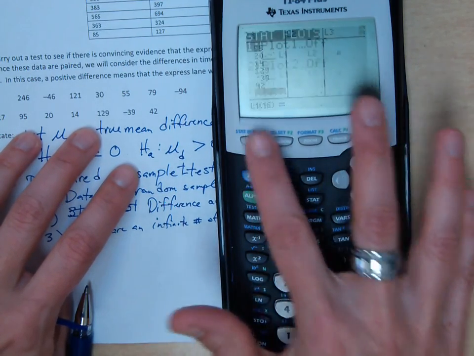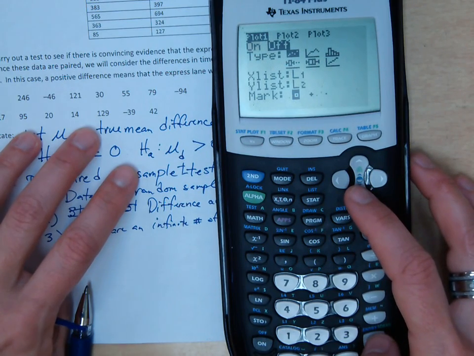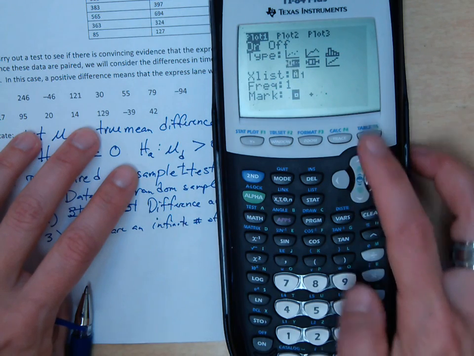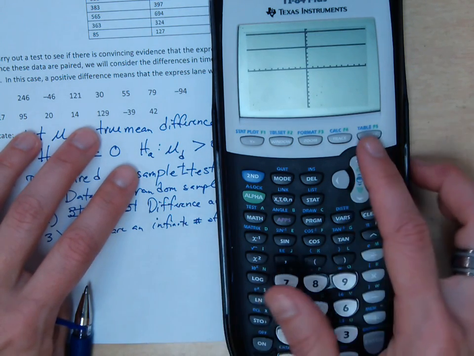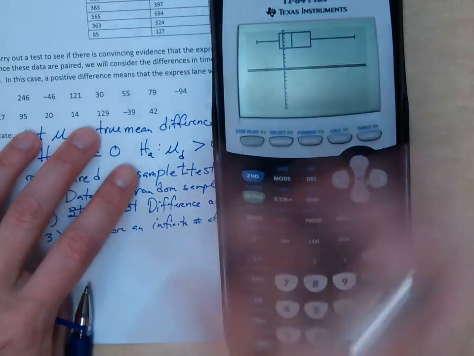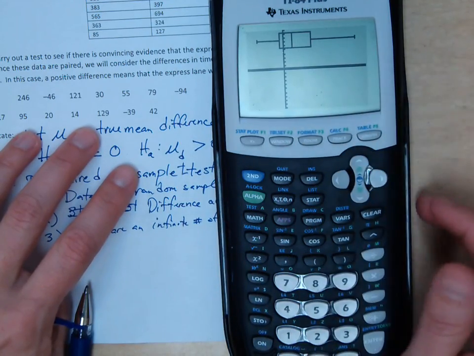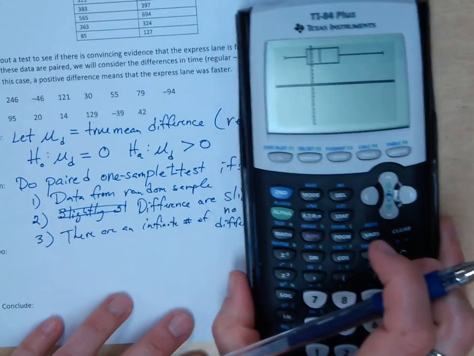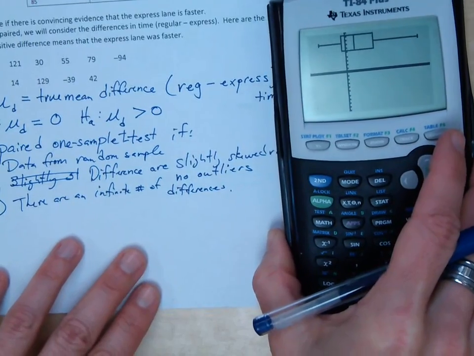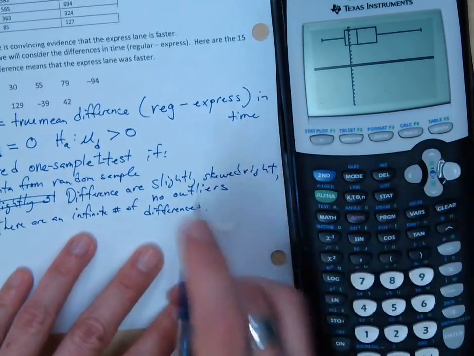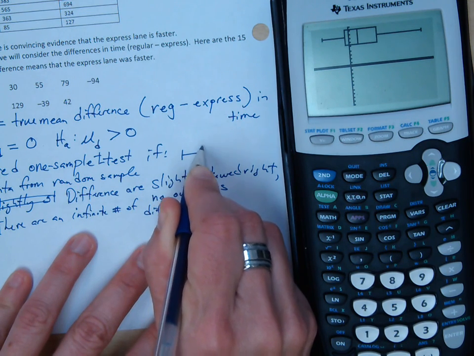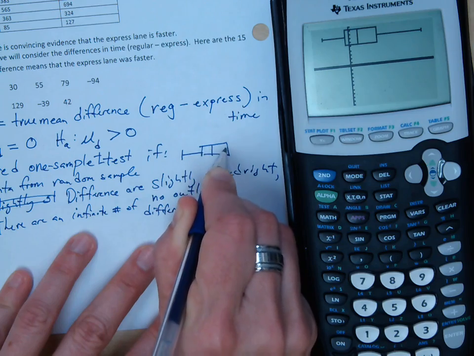And then you turn this on, go to the one with outliers, graph. Oh, that doesn't look very good. So zoom 9, and that looks much better. So it's just skewed right, slightly skewed right, no outliers. On a test, you have to draw that. So let's draw it. So we would draw that here.